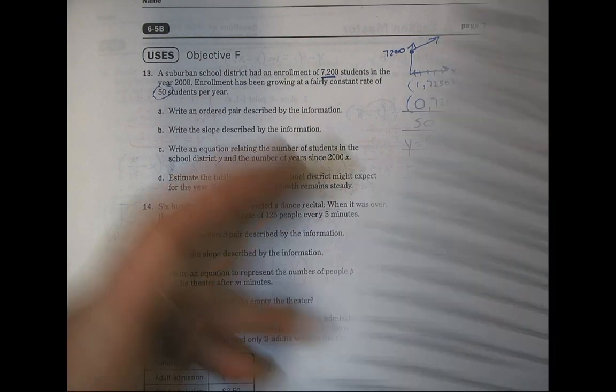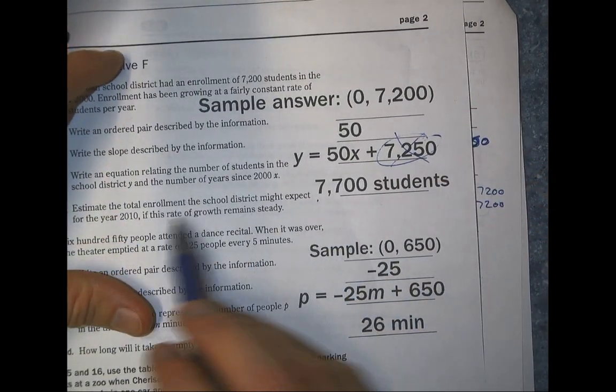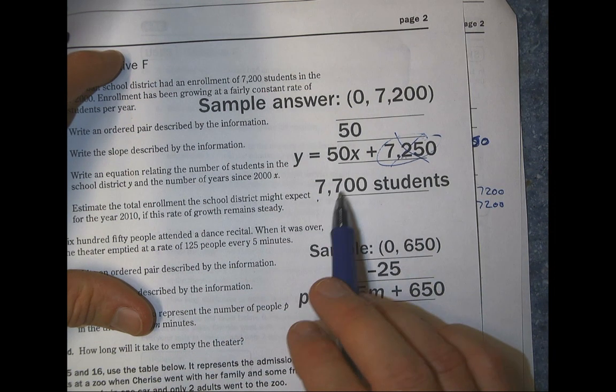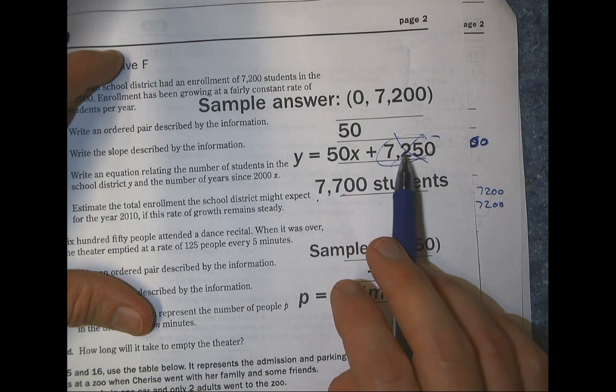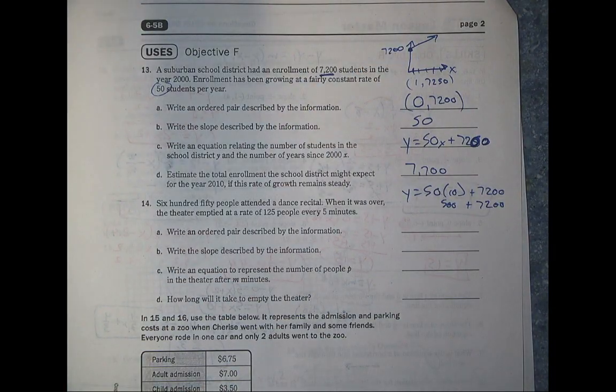So if you do look at the key, you'll notice this was a mistake because they went ahead and plugged in 10 years later, and they got this answer, which wouldn't have worked with this equation that they gave you. So that was a mistake there. Your starting point is 7,200. Okay, that's your number there.